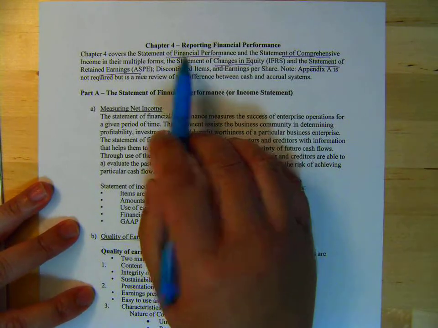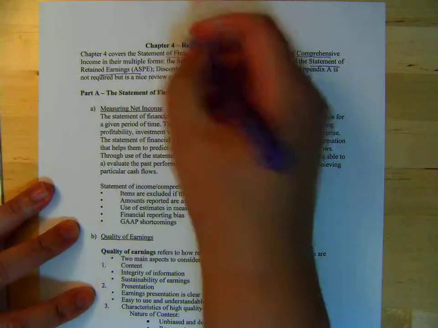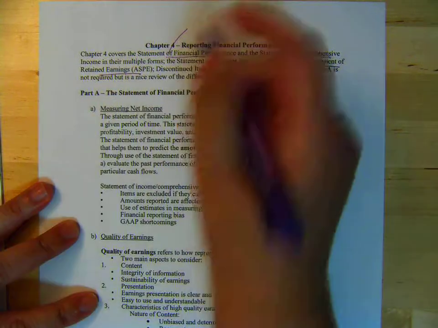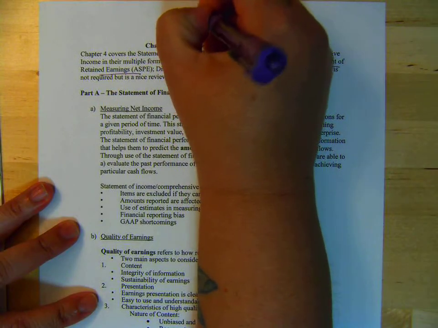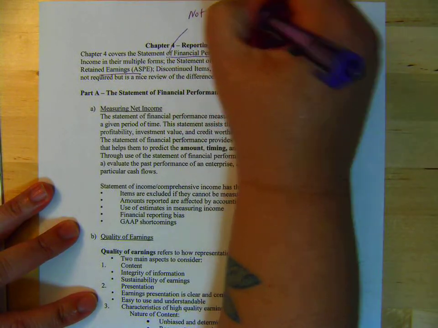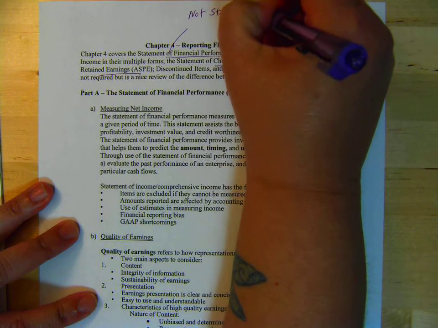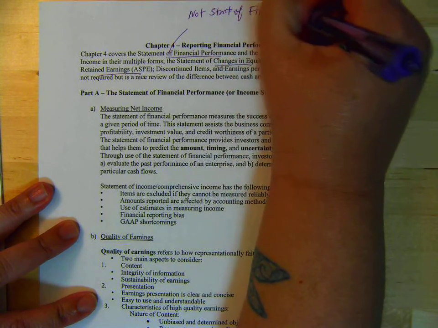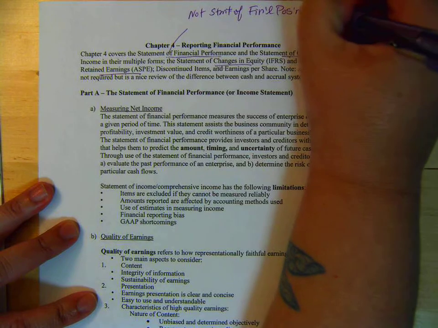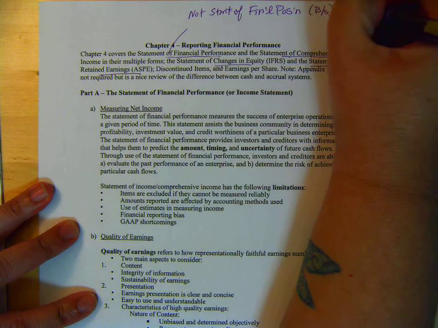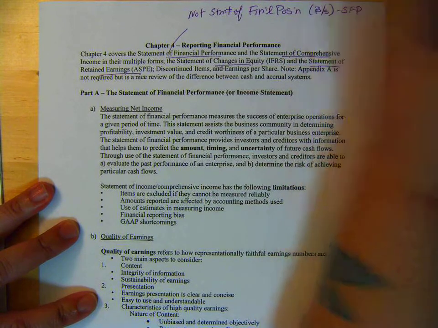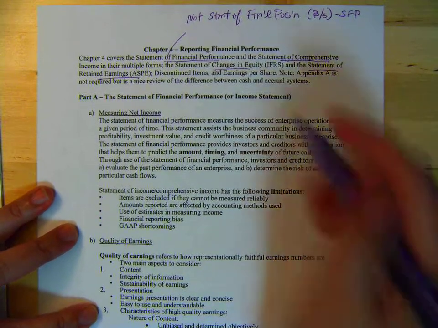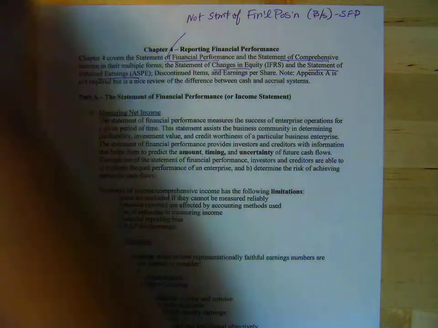So this covers the statement of financial performance. Don't get it mixed up with the statement of financial position, or balance sheet, as we're using it, the SFP. This is a new name for the income statement.